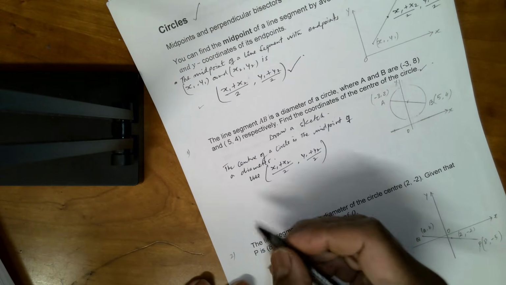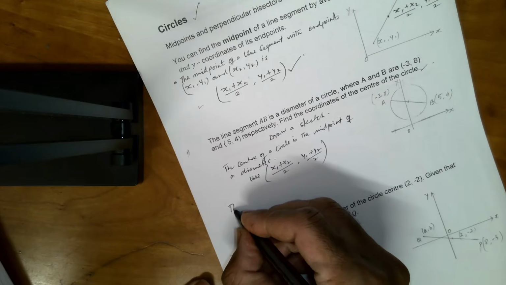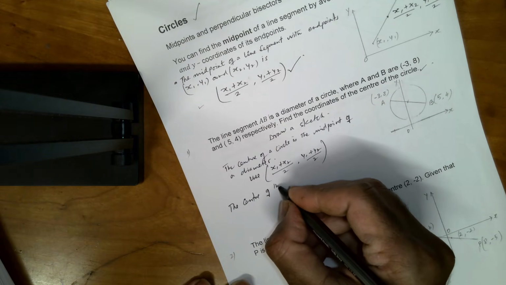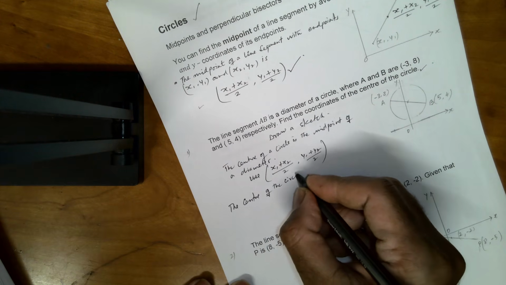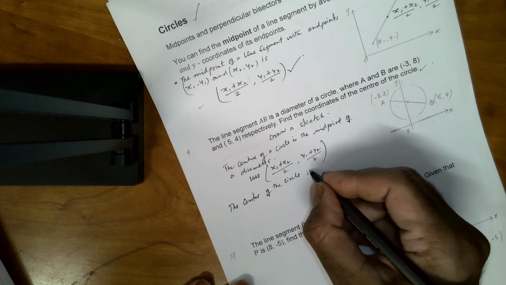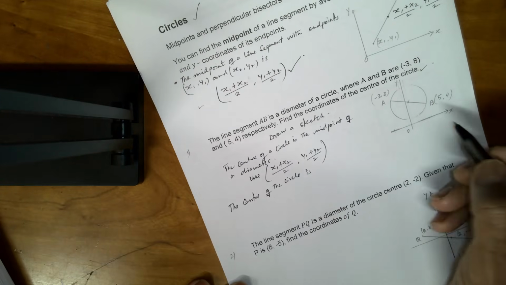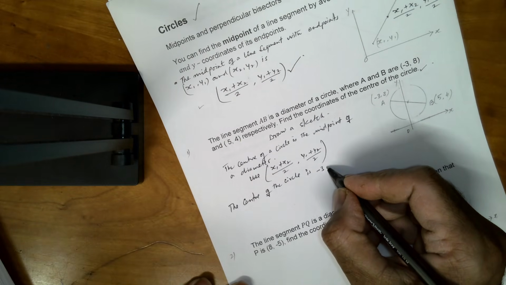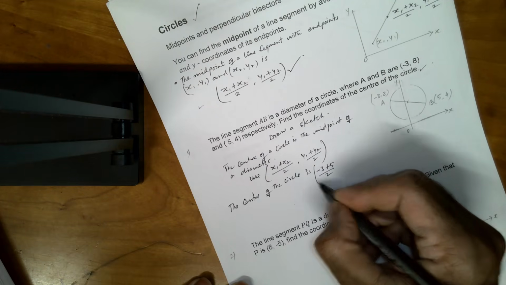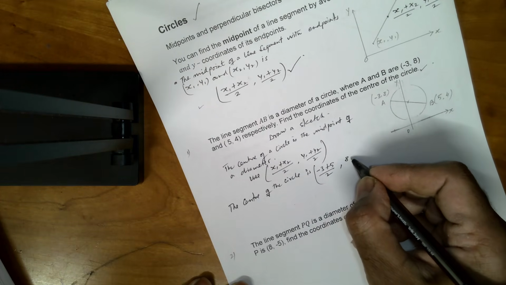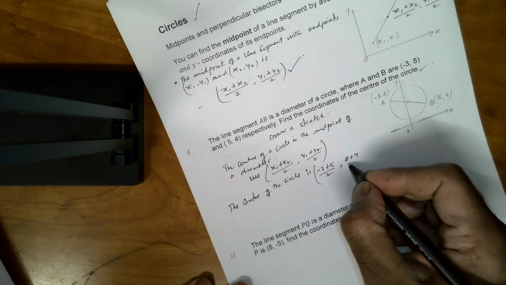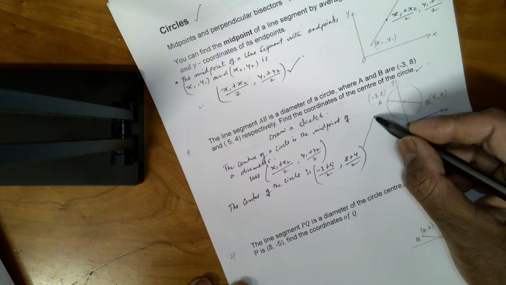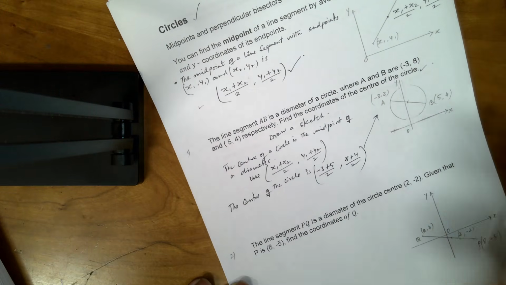Right. So let's write down here the center of the circle is, okay, so we got here (-3 + 5) divided by 2, and then you got (8 + 4) divided by 2. Okay, with this we got from these 2 points here.